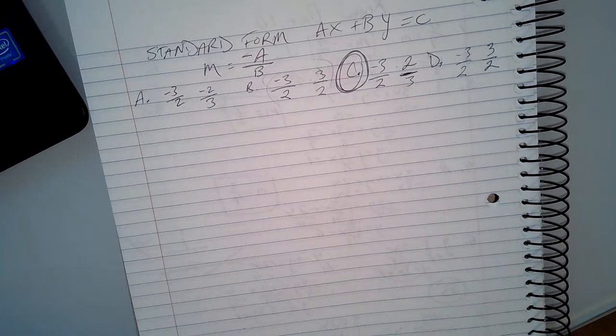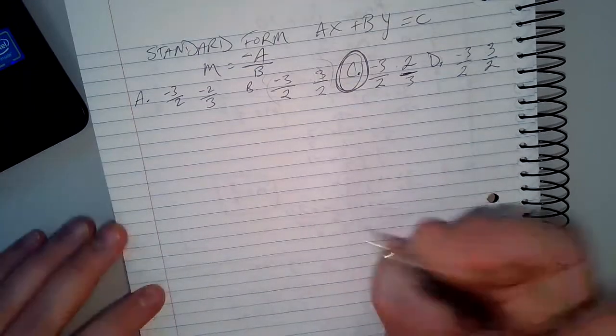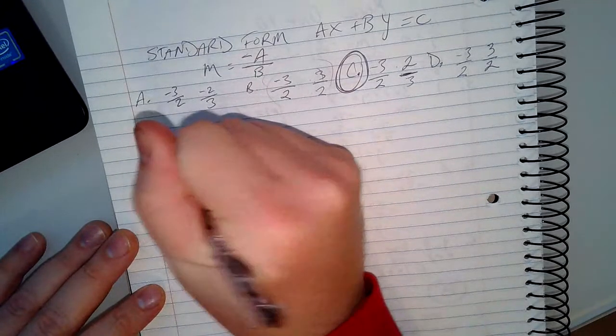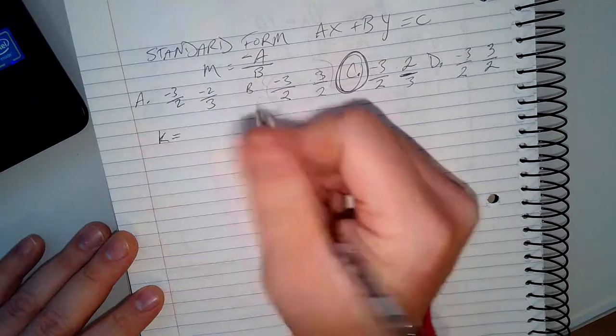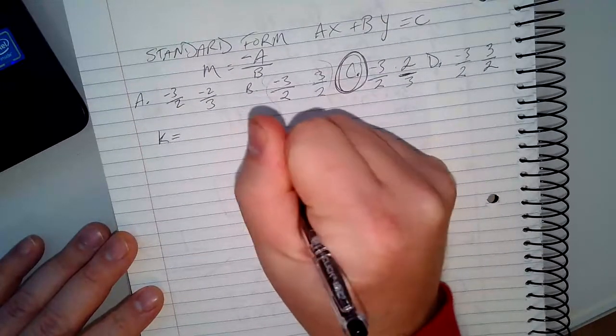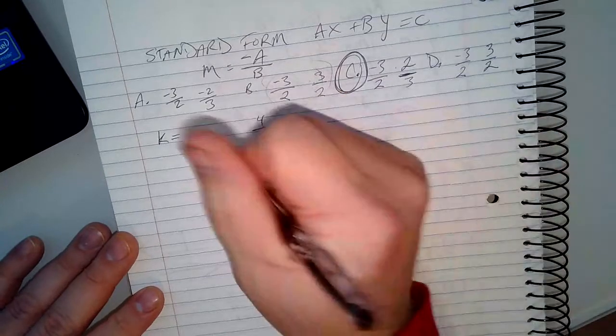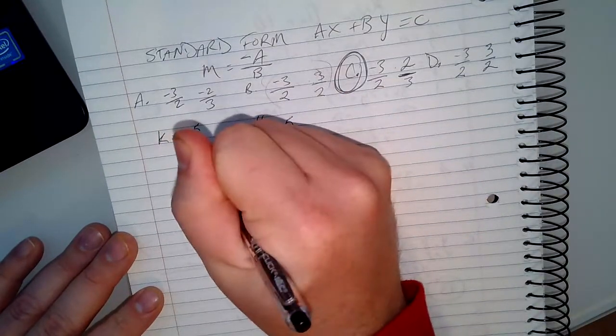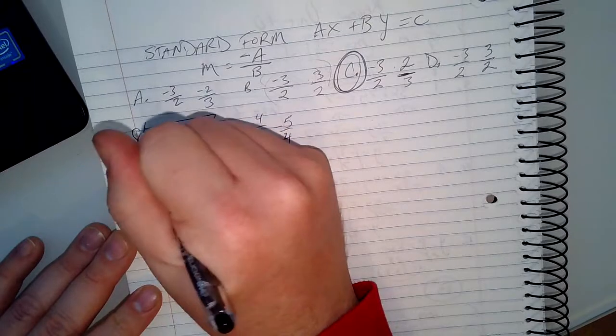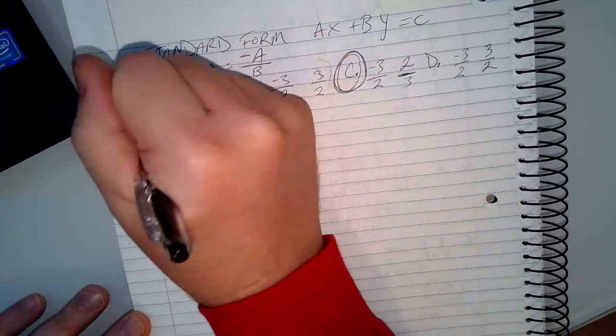Number 8. For what value of k will the graph of y equals kx minus 5 be perpendicular to the graph of y equals 4/5 x plus 7? So we need k to equal something that is the opposite and reciprocal of 4/5. Well, the reciprocal is 5/4. Now the opposite, make it negative 5/4. So the answer will be negative 5/4 for number 8. Number 9, by the way, that was number 7.